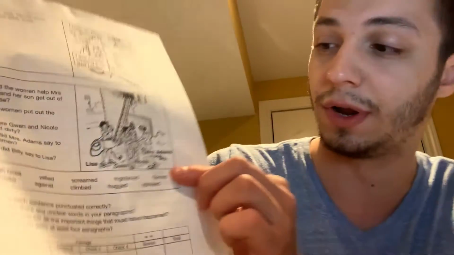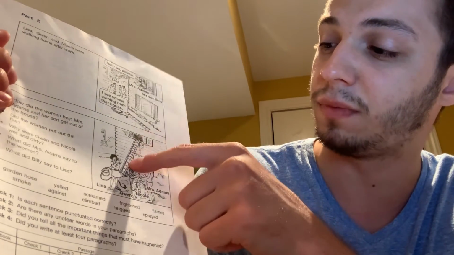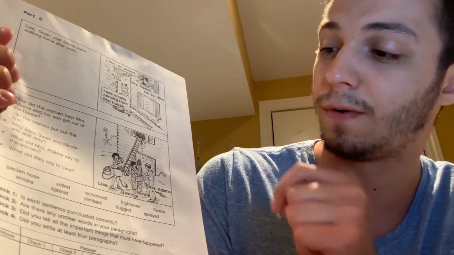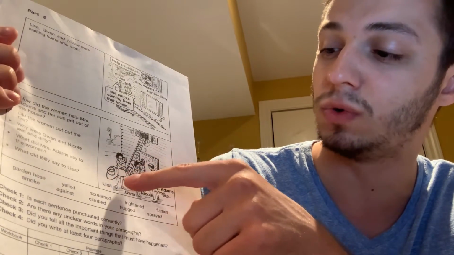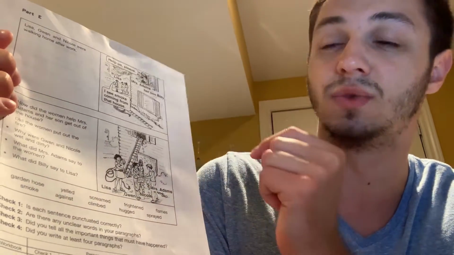The second part of your story will tell how the women helped put out the fire and get Mrs. Adams and her son out of the house. So look at the picture that shows what happened at the end of the story. Right? If we look at the picture at the end of the story, we can see that they got a ladder and that they helped get Mrs. Adams and her son Billy down. We can also see that there's a hose, or a garden hose, that's one of your words, and they helped put out the fire as well. So that's how the story ends.